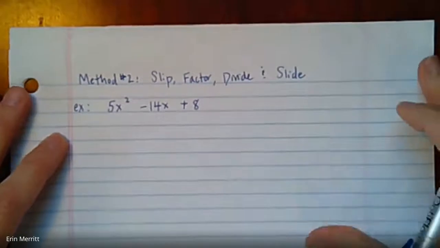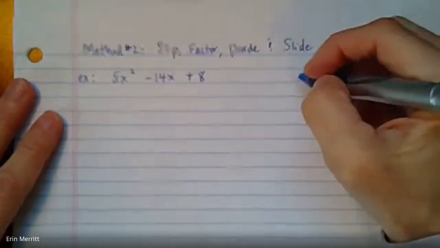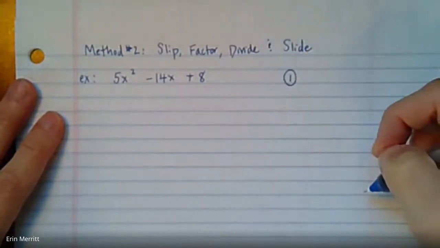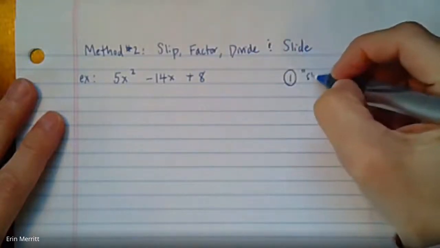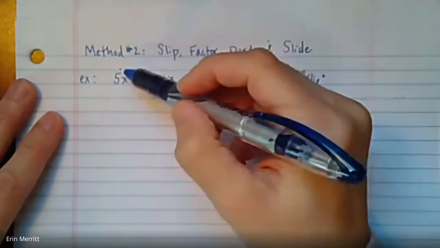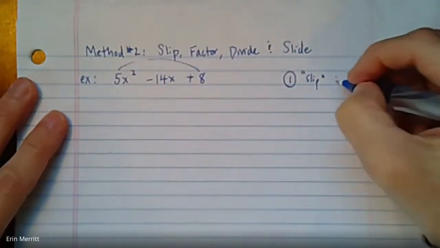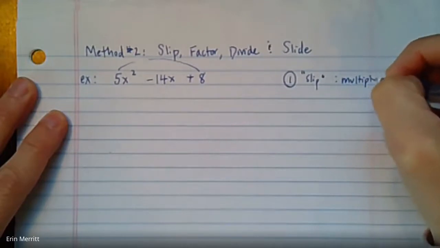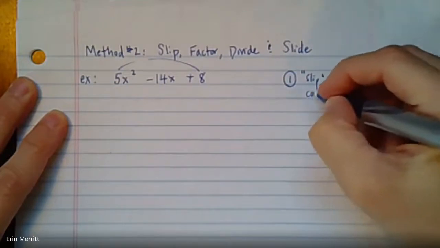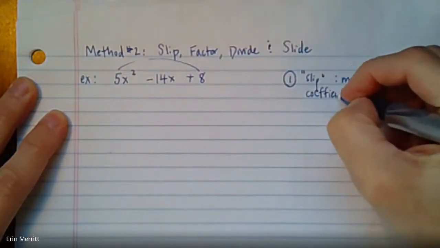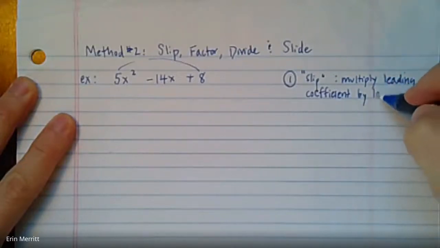So some of you right now might be thinking, yeah, I kind of remember this. Like we did something like this back at Minerva DeLand. I'm going to attempt to write the steps down as we go. So step number 1, to be able to do this, that slip step means that you're going to multiply that leading coefficient by the last term here. All right. So multiply the leading coefficient by the last term.